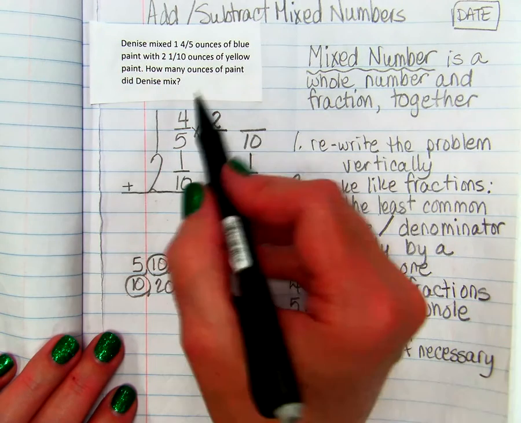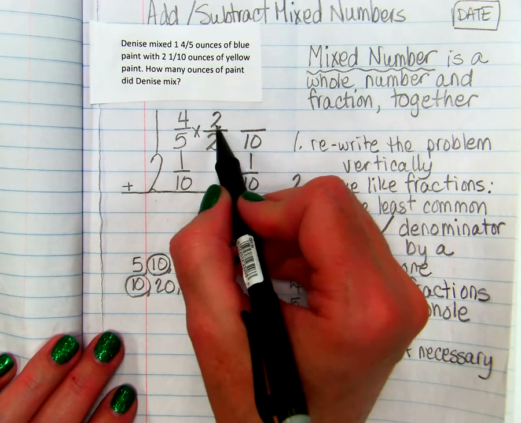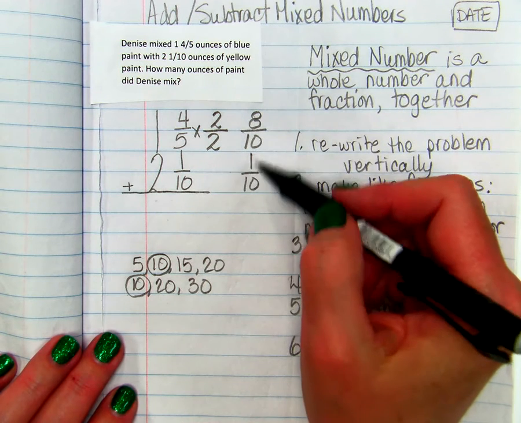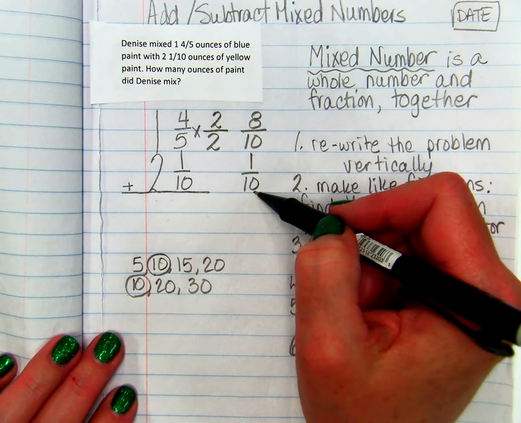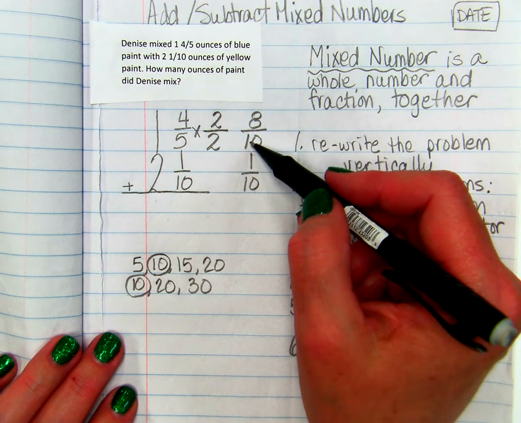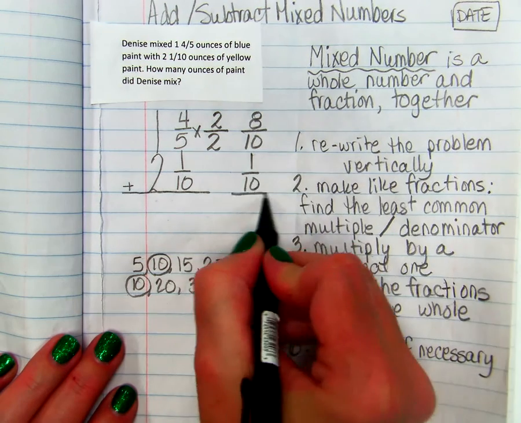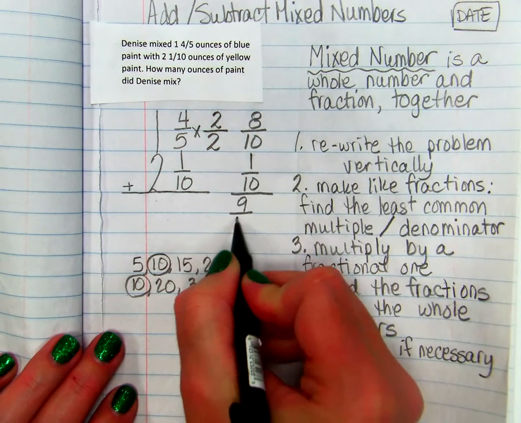Okay, let's multiply. 4 times 2 is 8. Fractions are like fractions now, so we can add. 8 tenths plus 1 tenth is 9 tenths.